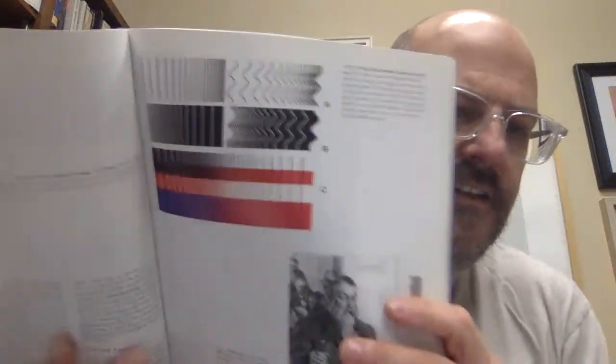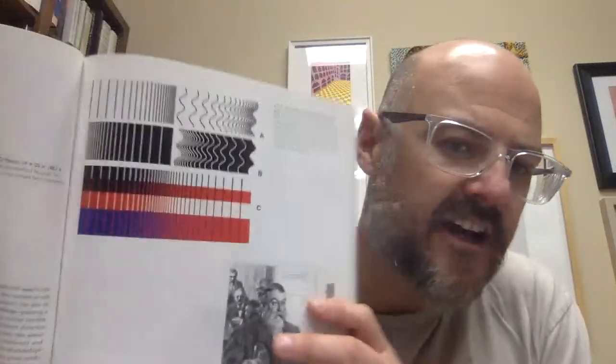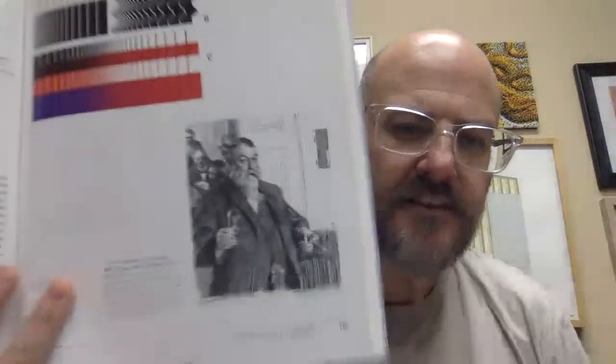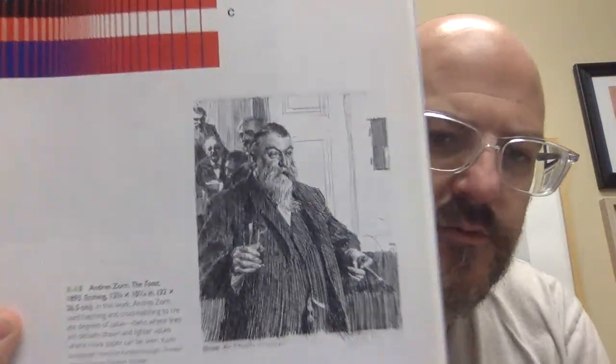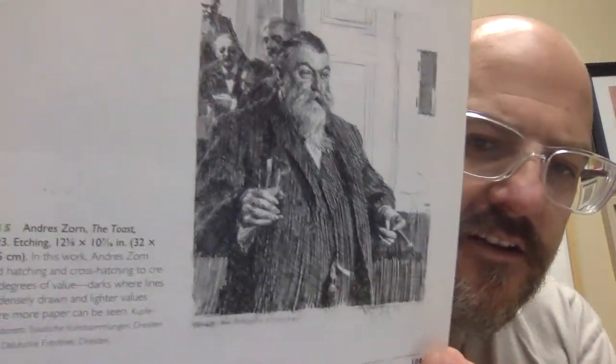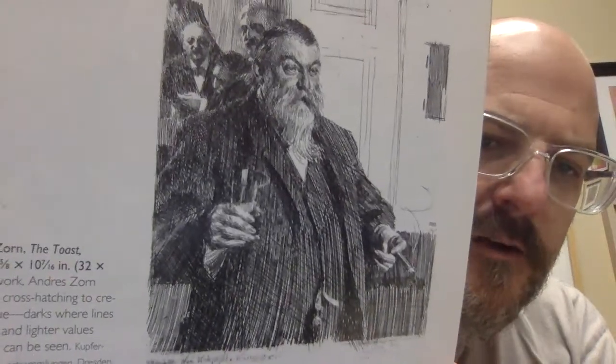So I'm going to show you what we're going to work on. First of all, for line, there are a lot of different definitions of line. The first one is line type. Line type just describes the type of line. So in this one, we can see that Anders Zorn used some hatching and cross-hatching.